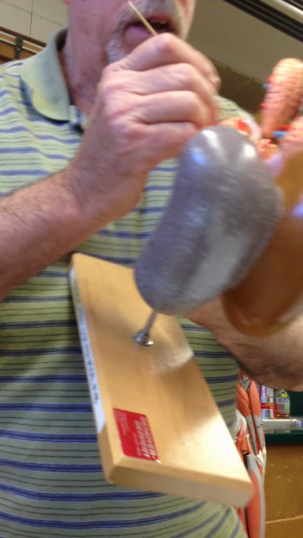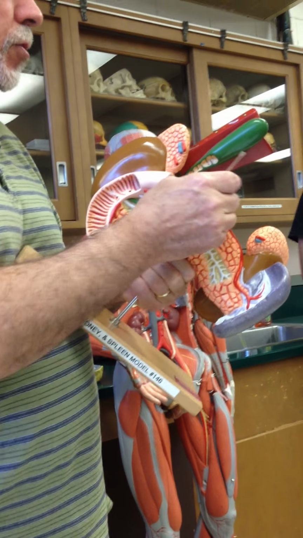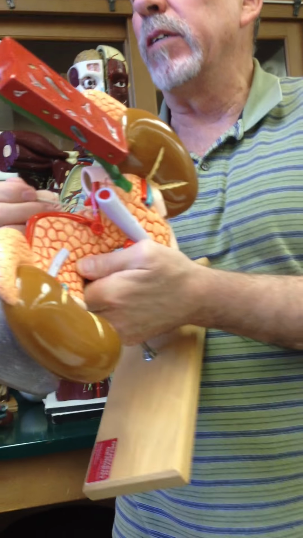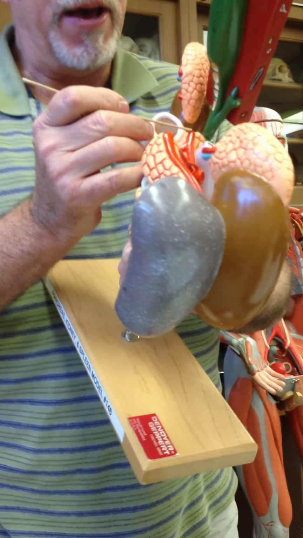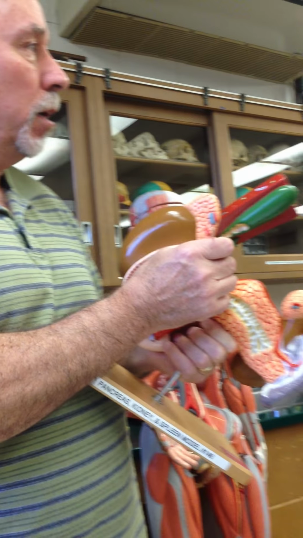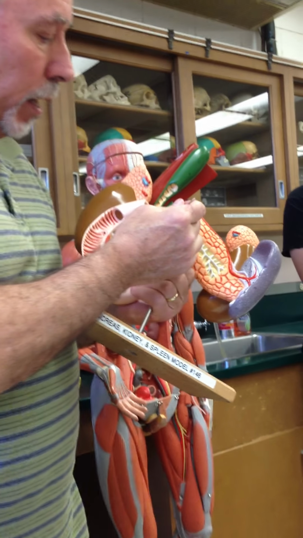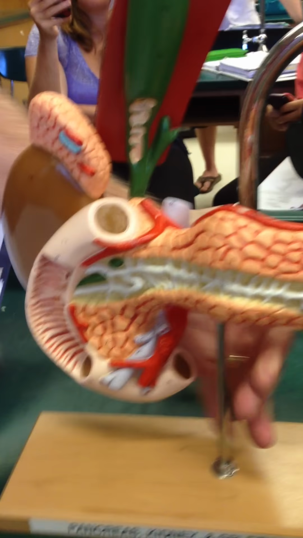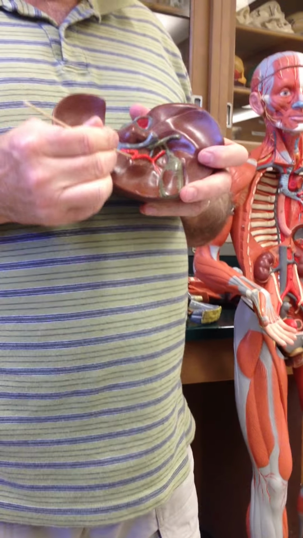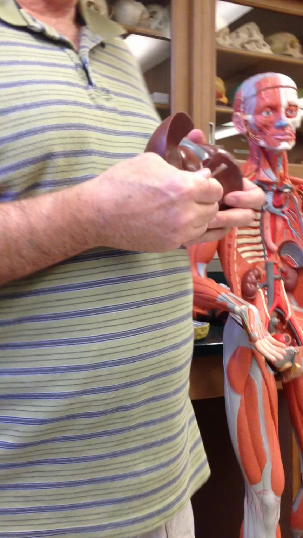Just to review that, they came off the celiac trunk. Here was the common hepatic right here. So these hepatics you can get mixed up real easy. There's a lot of hepatics going here. And this was the hepatic artery proper right there, and that's going to the liver. And here is the gastroduodenal. Now, if you remember, the other place you saw the hepatic artery proper was here, where it's bringing fresh oxygenated blood into the liver, right there.